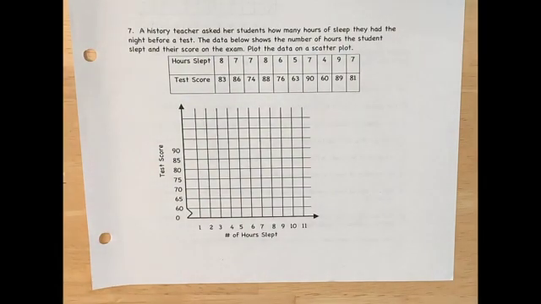Okay, now we're going to look at how to apply what we've just learned about scatter plots.